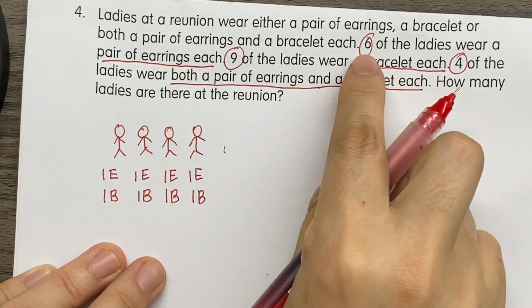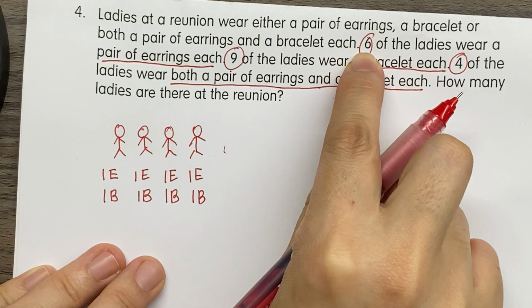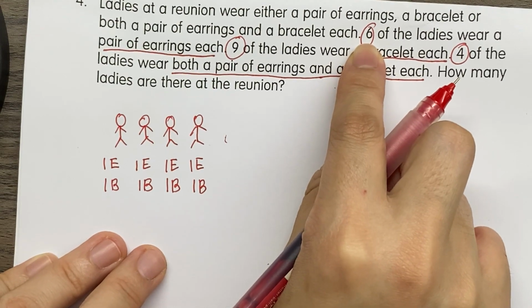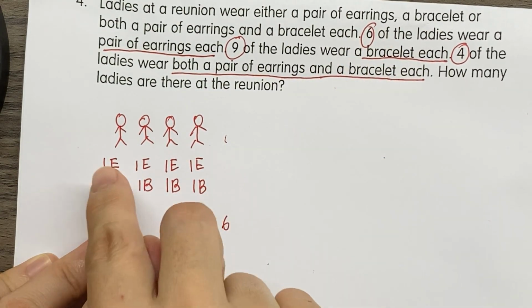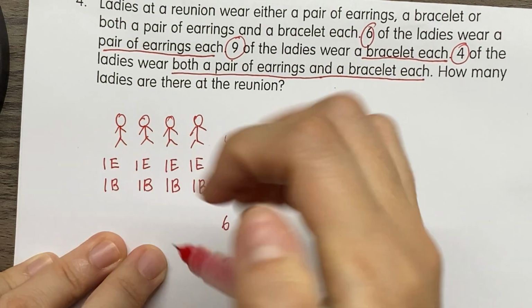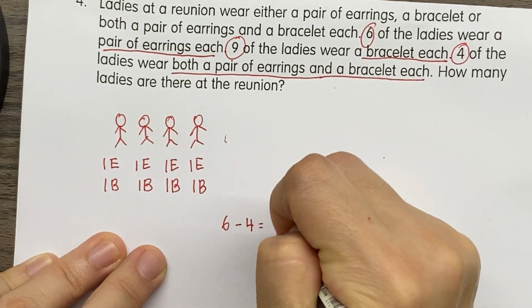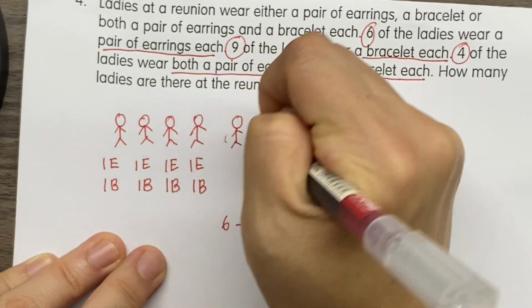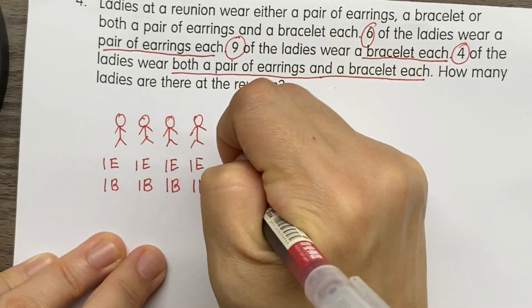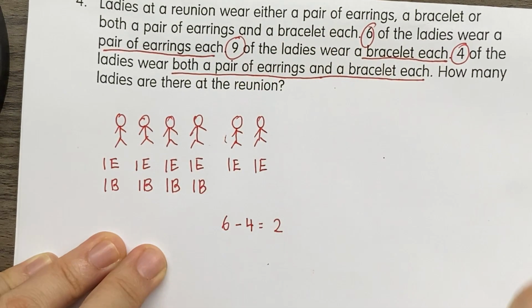Now let's go to this 6. 6 ladies wear a pair of earrings each. Now I would have 6. I would take away 4 because these 4 already have earrings there. So I will have 2 more ladies who wore only earrings there.